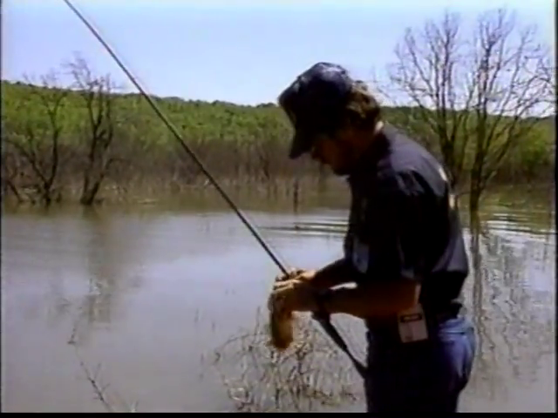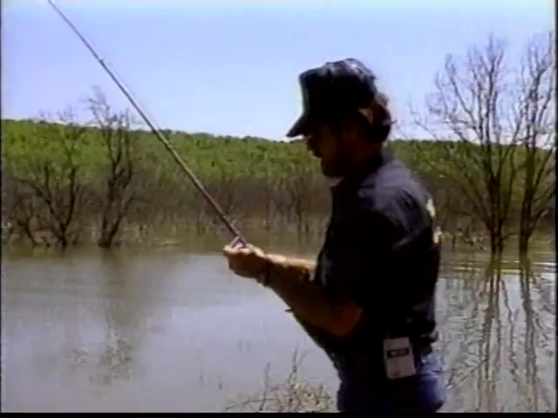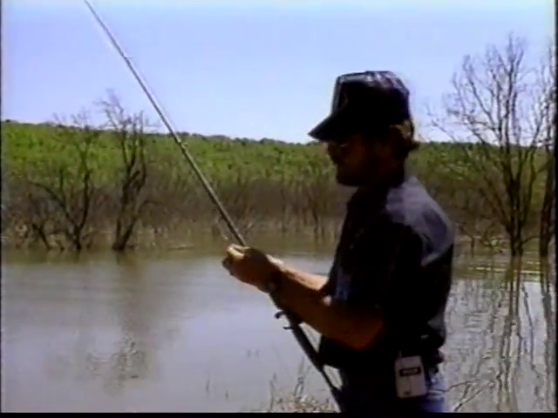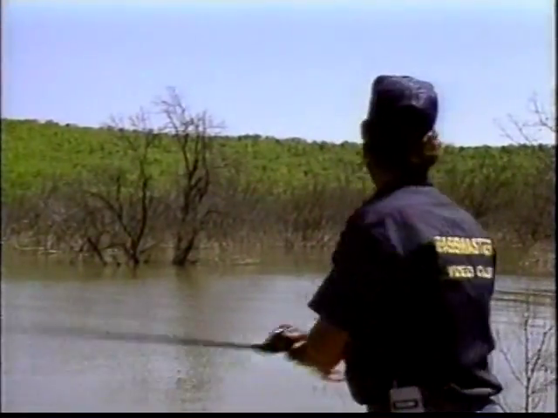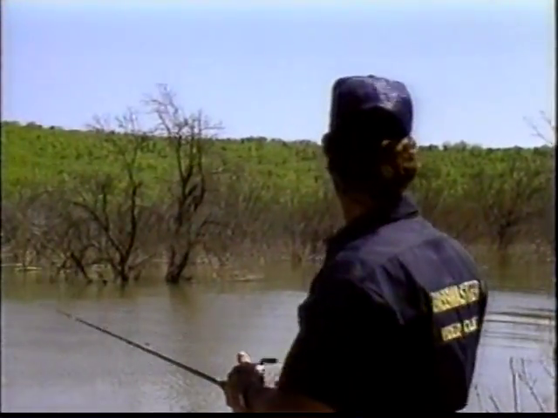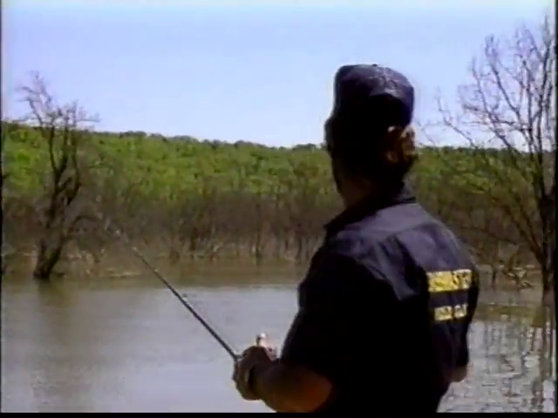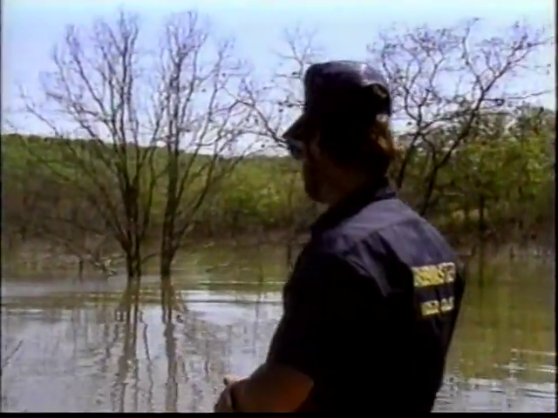Well, I started off throwing the spinnerbait. Spinnerbait covers a lot of water for me, and hopefully if I get into a group of fish, at least one of them will bite it. And I'm kind of alternating that with a jig or a lizard. Those two baits, between the two of them, I should be able to catch some fish if I get into where there's some active fish at least.